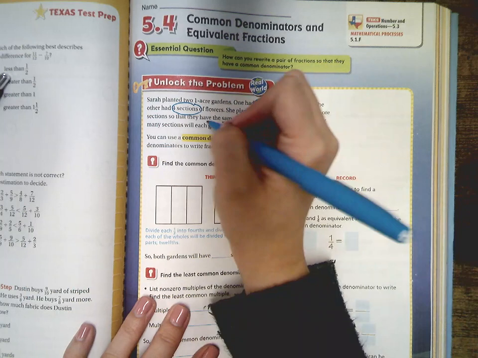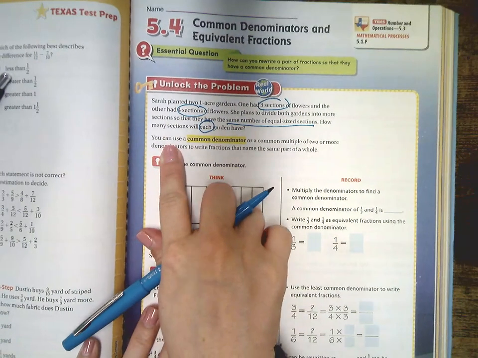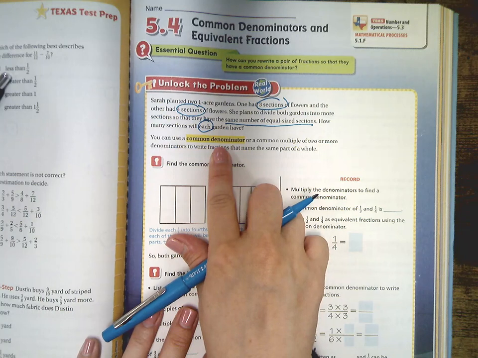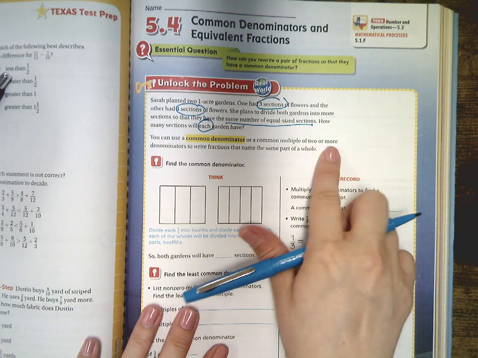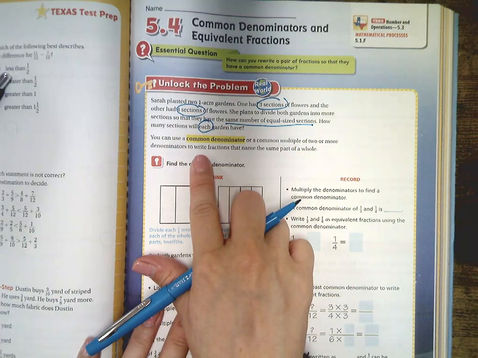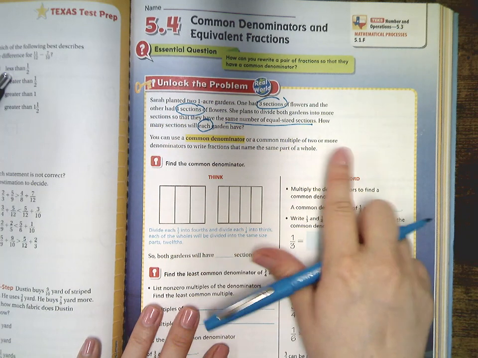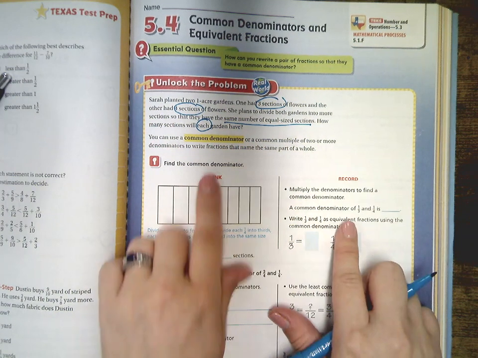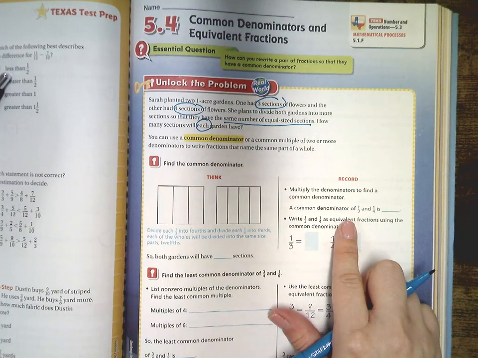How many sections will each garden have? Okay, so I'm going to find a common denominator or a common multiple of 2 or more denominators to write fractions that name the same part of a whole.